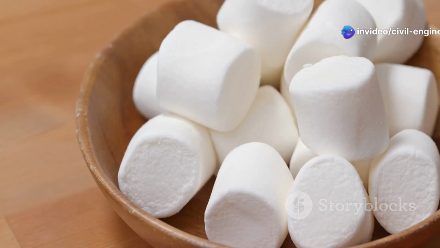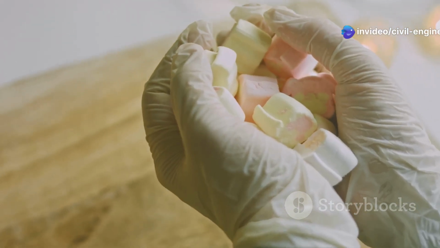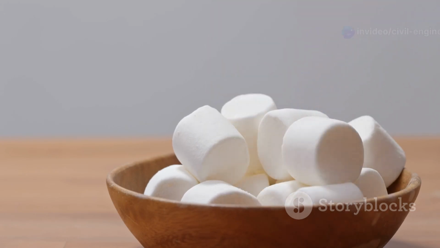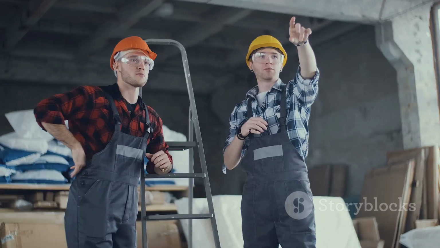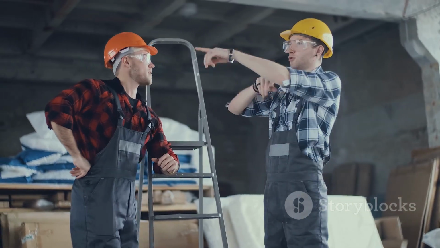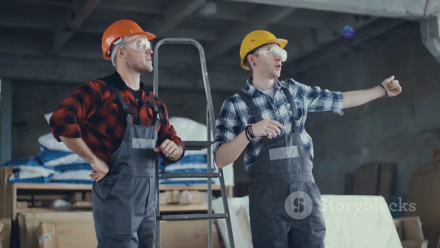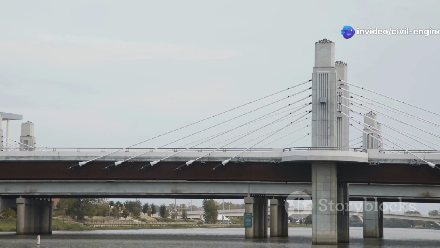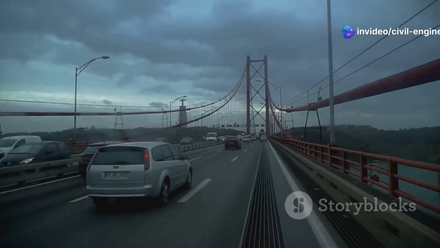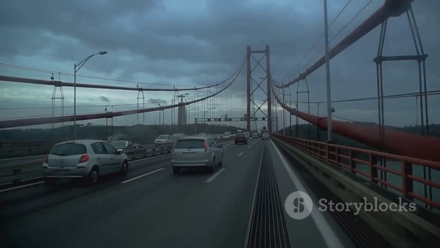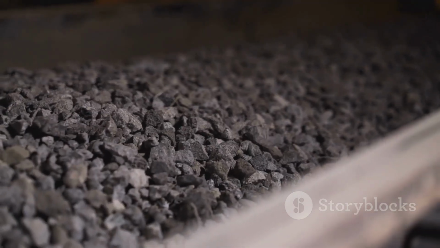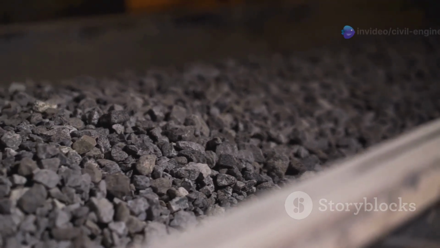Imagine you've got a marshmallow, right? And you squeeze it between your fingers. What happens? It squishes down, gets shorter, right? That's compression in action. In engineering, compression is when a force pushes or presses down on an object, trying to compact it. Think about the massive pillars holding up a giant bridge. Those pillars are constantly being squeezed by the weight of the bridge, the cars driving on it, even the wind pushing against it.